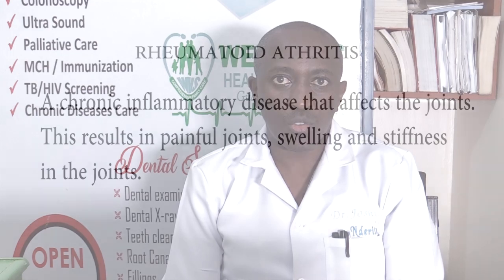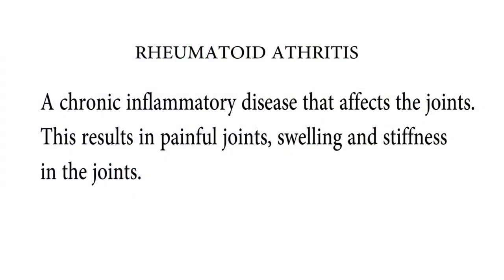Okay, we are going to talk about rheumatoid arthritis. Rheumatoid arthritis is an autoimmune condition that affects multiple joints, causing inflammation due to an autoimmune attack on the synovium of the joints.